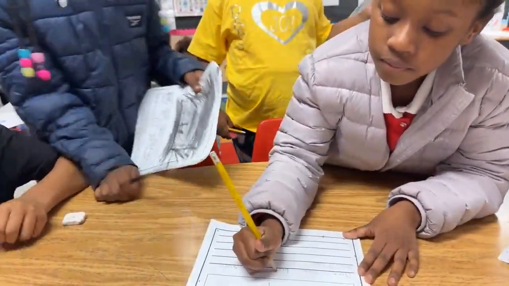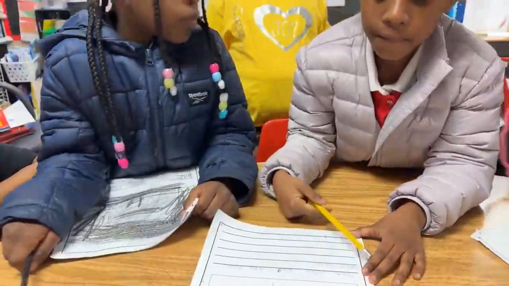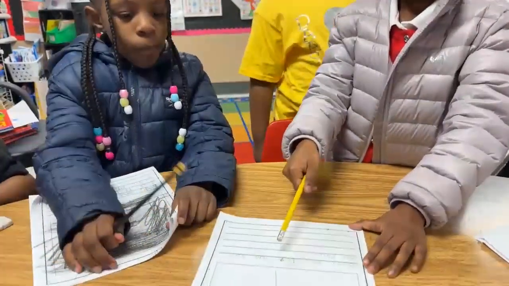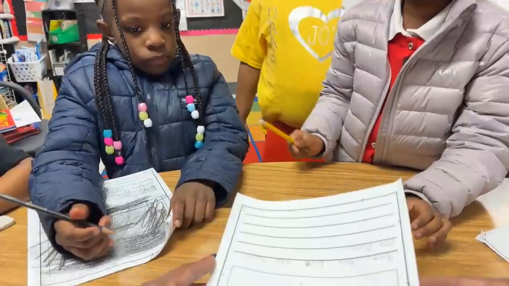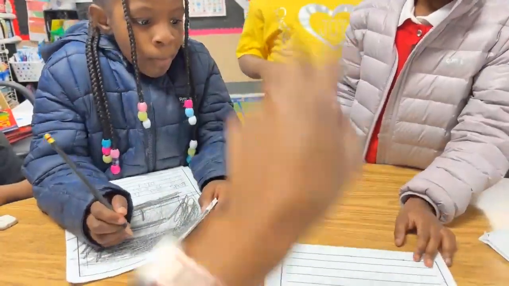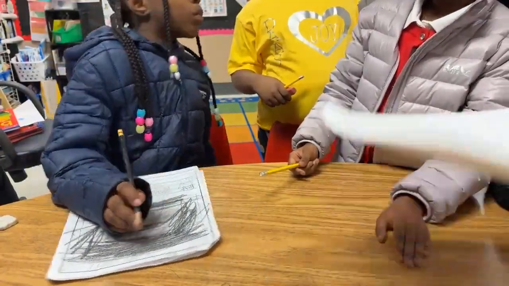Good. All right. You can go back to your table and finish working. Bats eat bugs and some plants. Great job. You also need to do the last page. You need to tell me 2 interesting fun facts about bats. Bats are mammals.